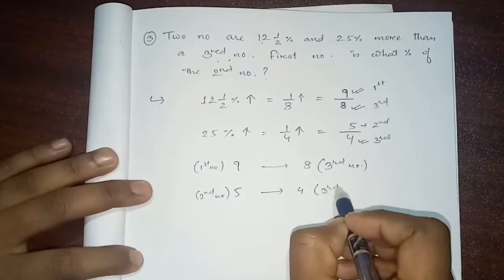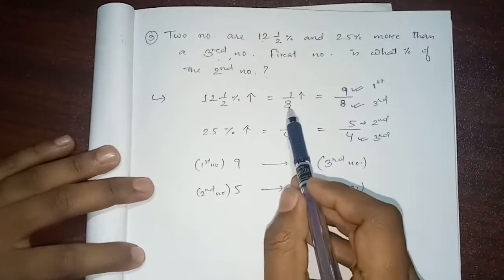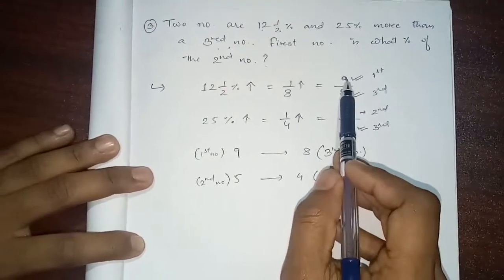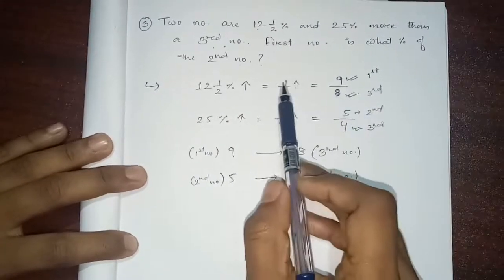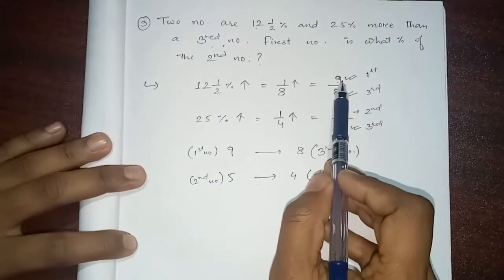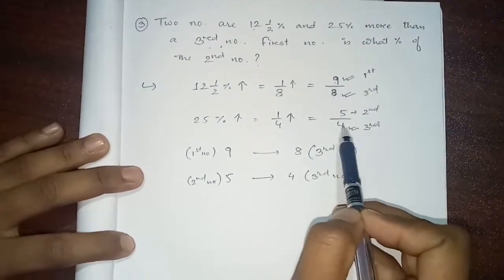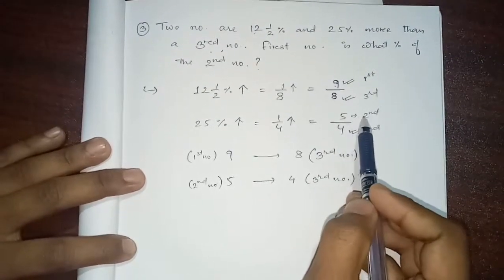This is also the third number. Means this is the previous one and by what number it is compared. This is compared with the third number, and from increases the first number, so first number will be above. So similarly second number is compared with third. The compared number is in the denominator and the increased number is in the numerator.